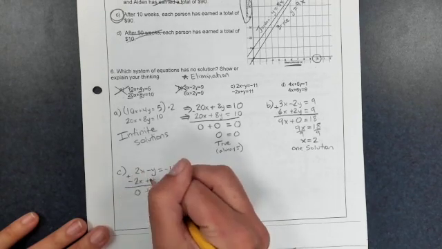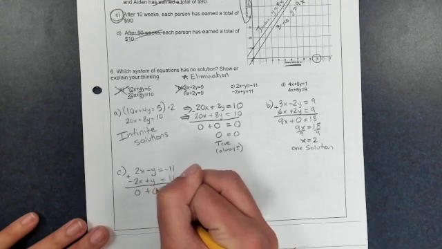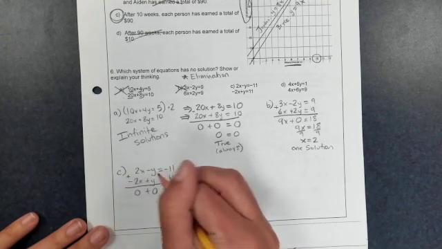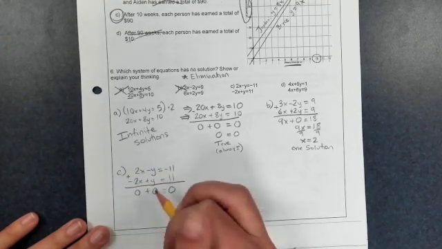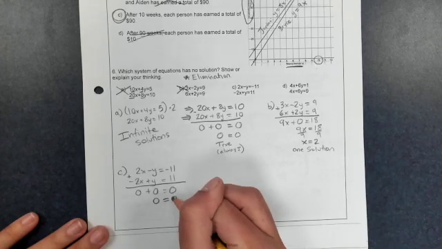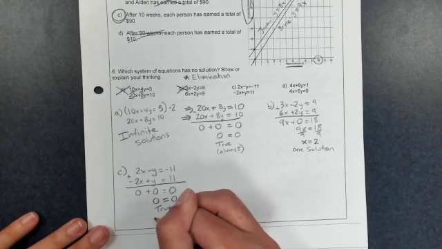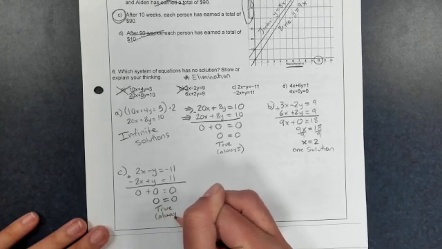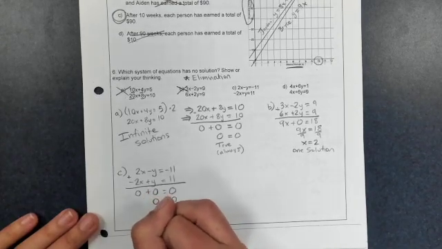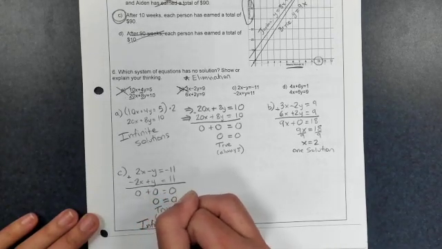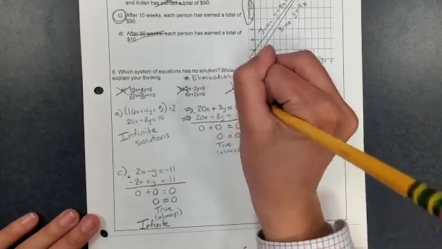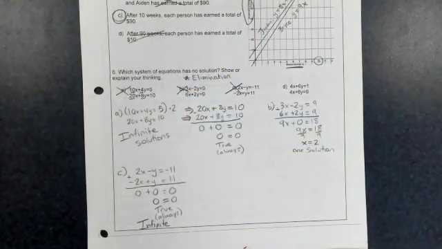Negative y plus y is 0. And negative 11 plus 11 is 0. So again, I get 0 equals 0, which is true always. So we have infinite solutions. So that's good in a special case, but it's not no solutions, so it's not C.